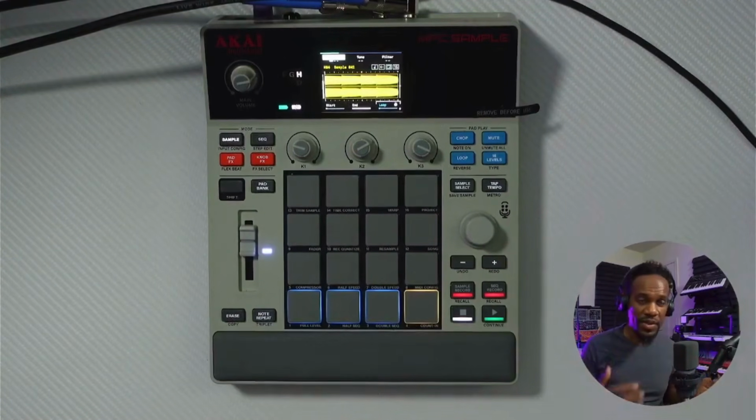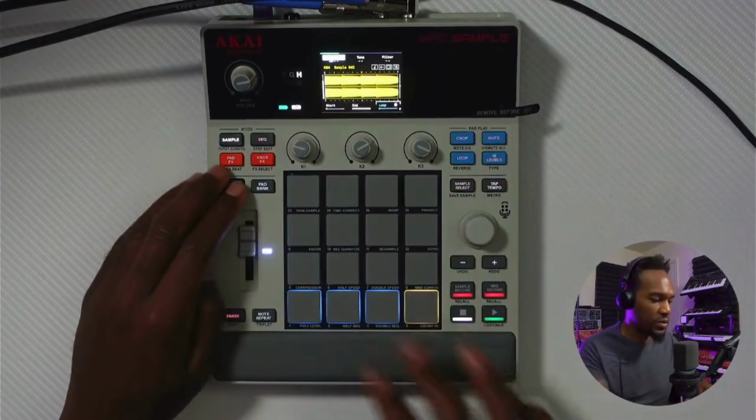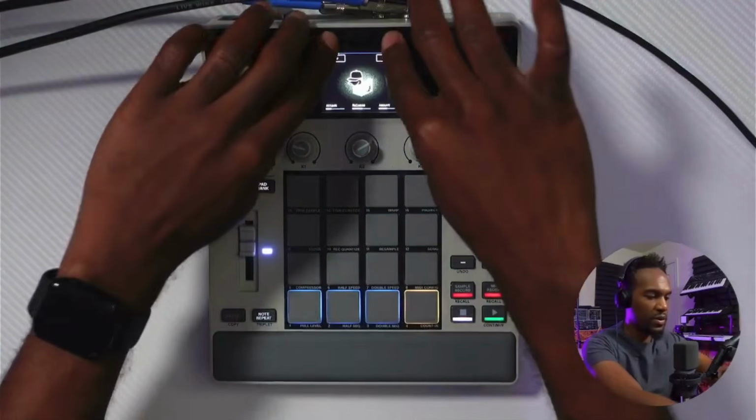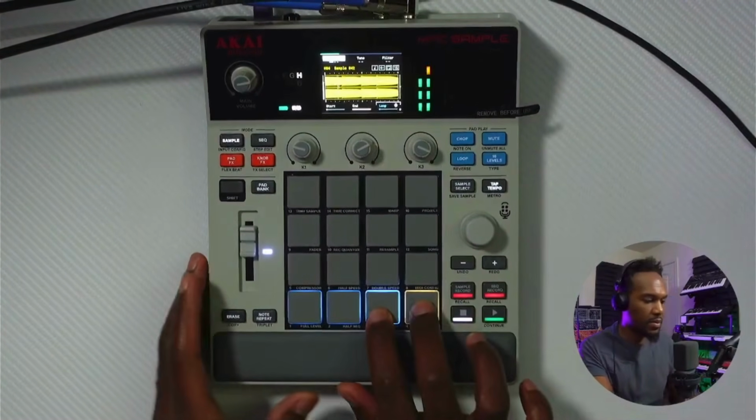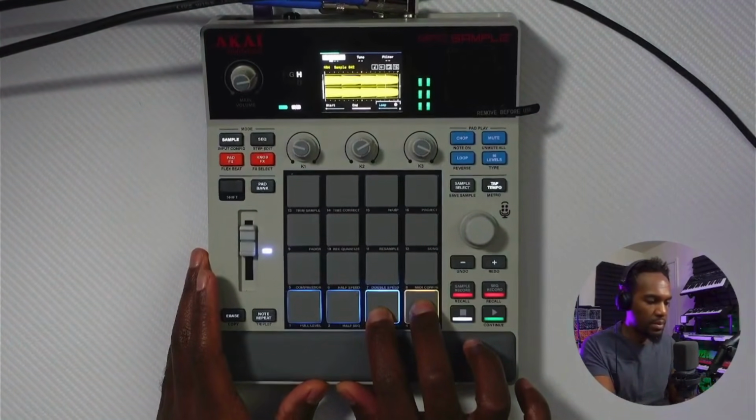Now that both of my elements have been resampled, all I have to do is hold Shift, go to my ducking compressor, deactivate it, and let's play them back.